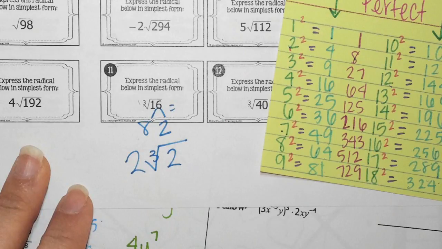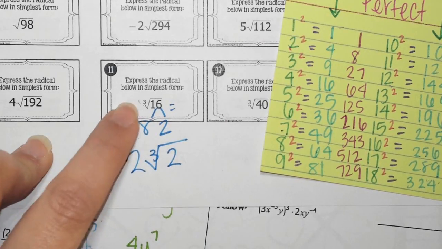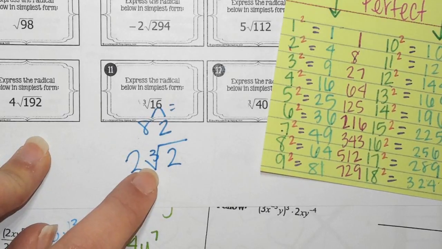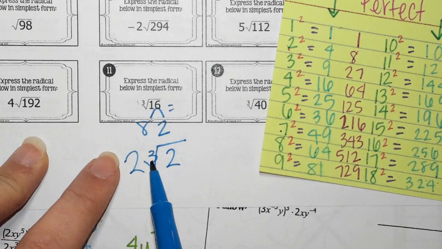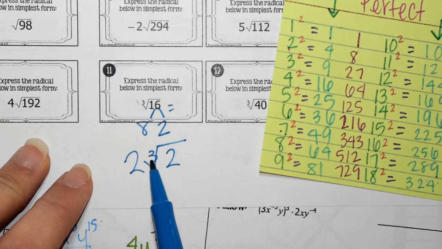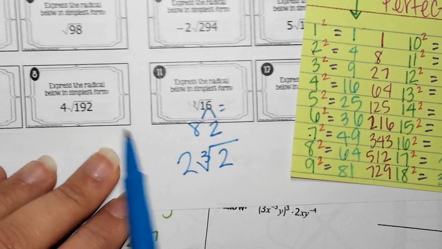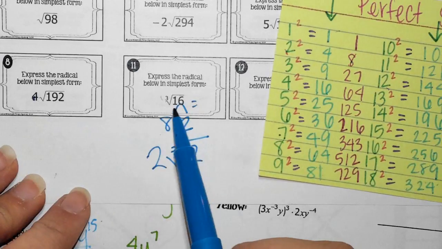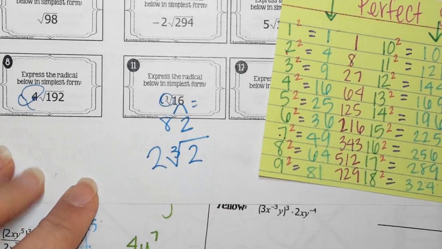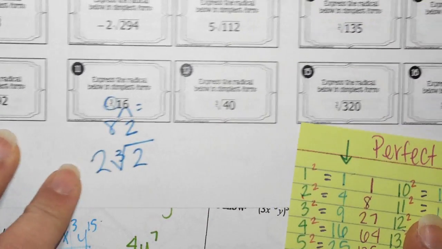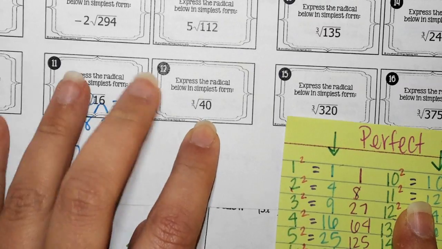There's a 3 outside that 16. No, it's a cubed root. It's the index. Now, guys, this index right here stays inside. You don't multiply it by that 2. That's different than this 4. This is the coefficient. That's the index. You see how this one is baby and that one's bigger? You don't multiply them.